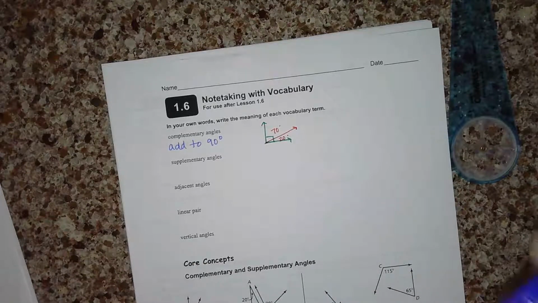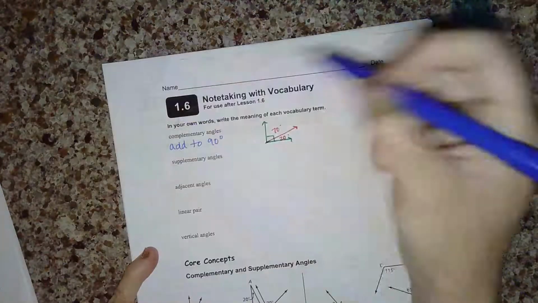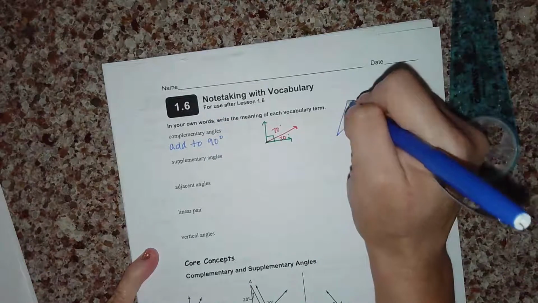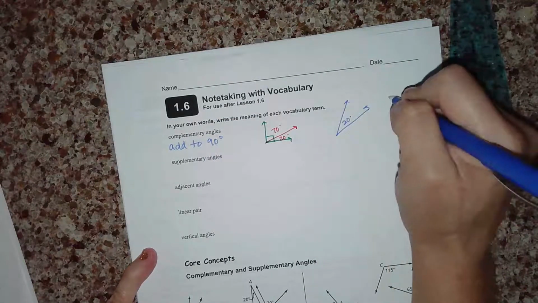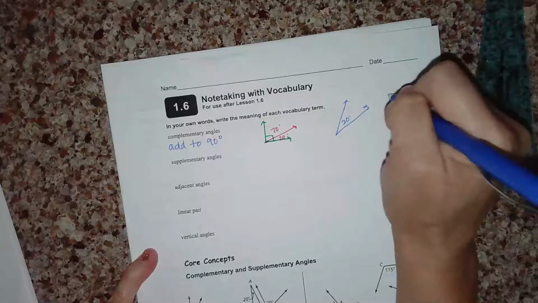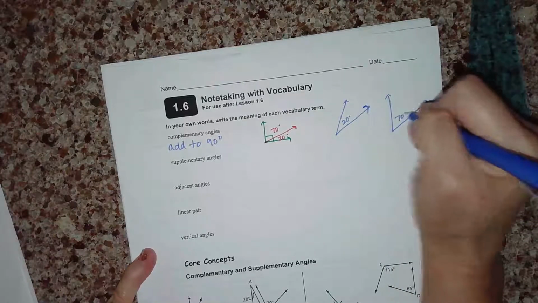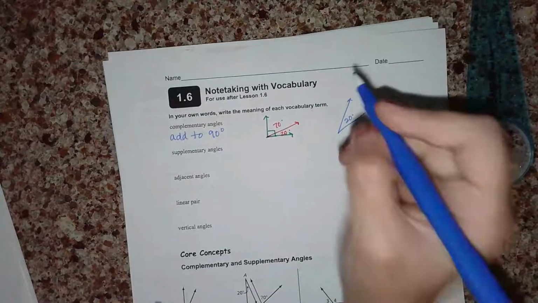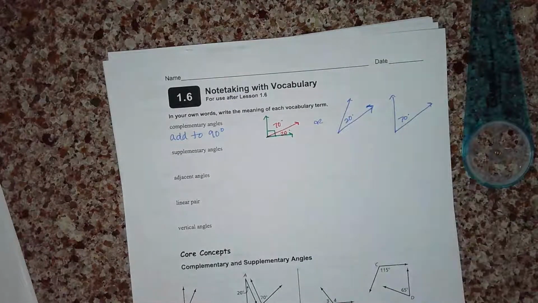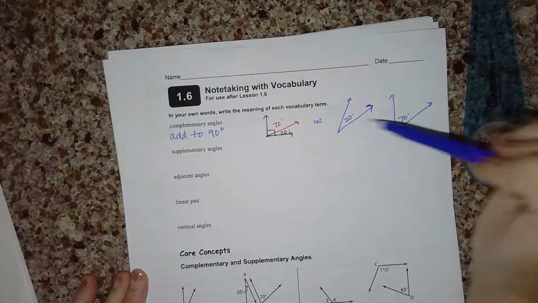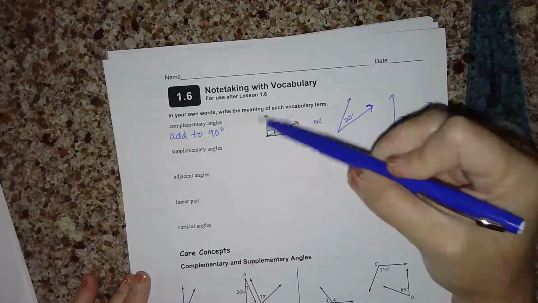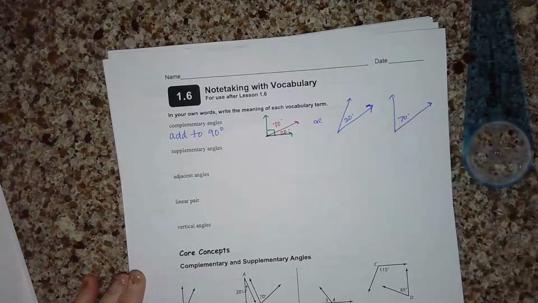Another example would be if I had those exact same angles. Let's say here's the 20, here's the 70. They don't have to be connected in order for them to be complementary. We can still say these two angles are complementary because their measures add to 90 degrees. They don't have to physically be connected to each other. So just be careful on that one.